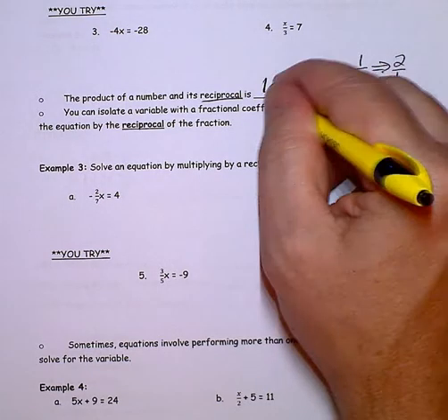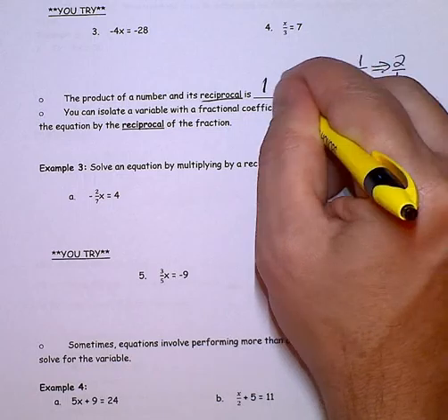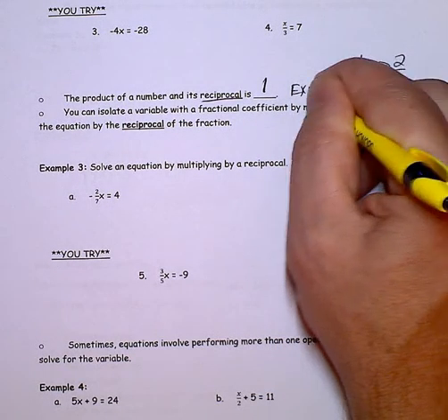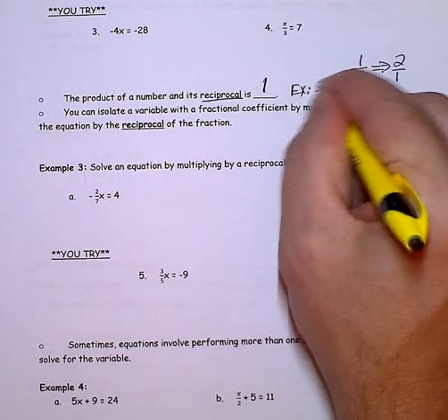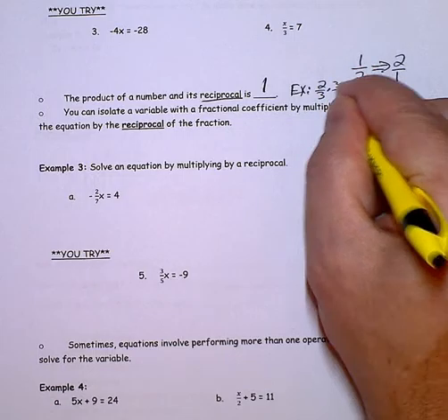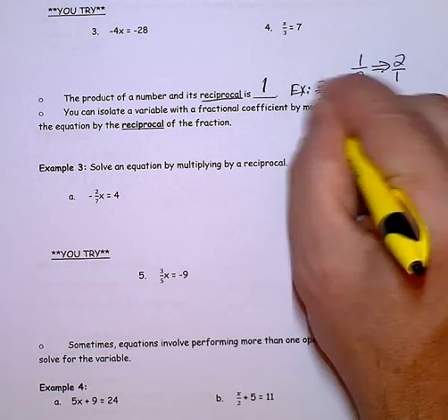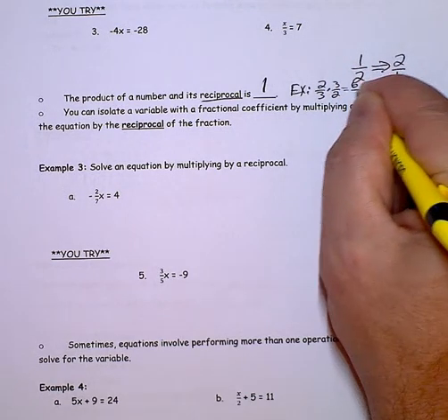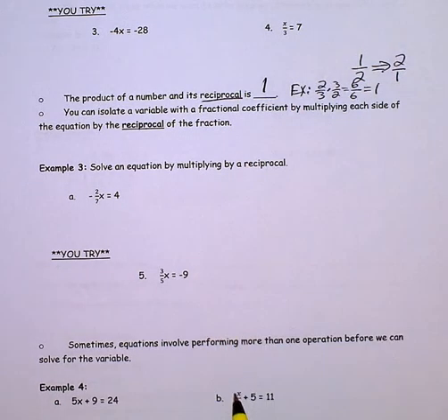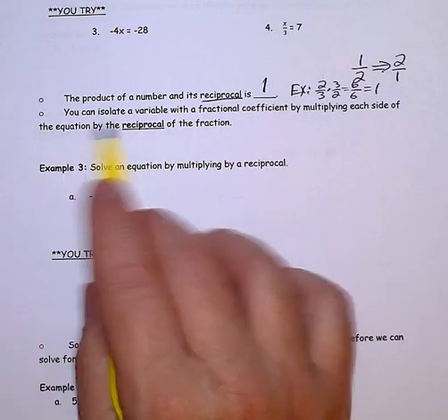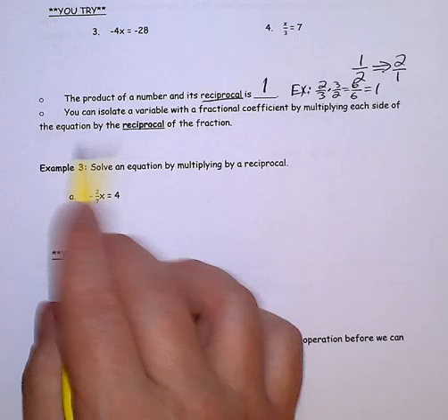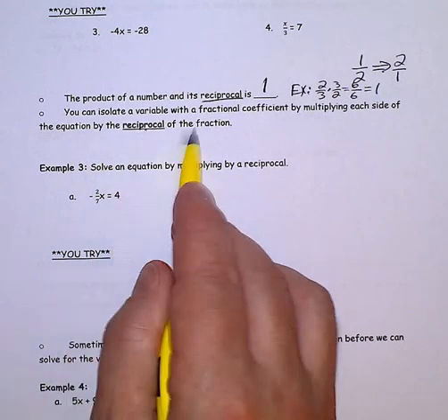So this says, if I wanted to do an example, so let's say 2 over 3. If I multiply by the reciprocal, which is 3 over 2, I multiply straight across the top, I get 6 over 6, which is 1. That's why that works. Okay, you can isolate a variable with a fractional coefficient by multiplying each side of the equation by the reciprocal of the fraction.